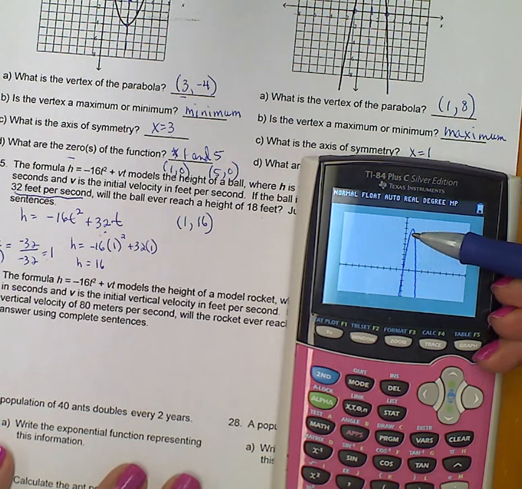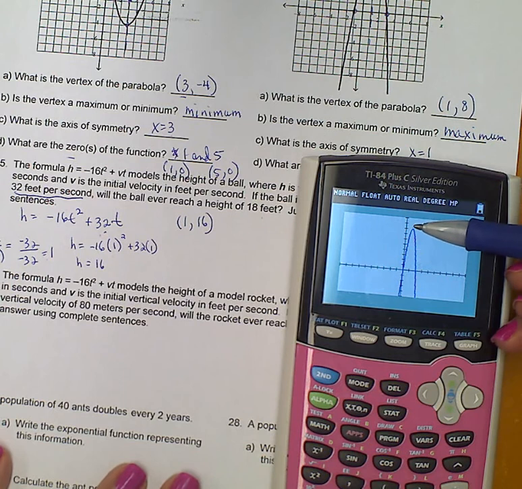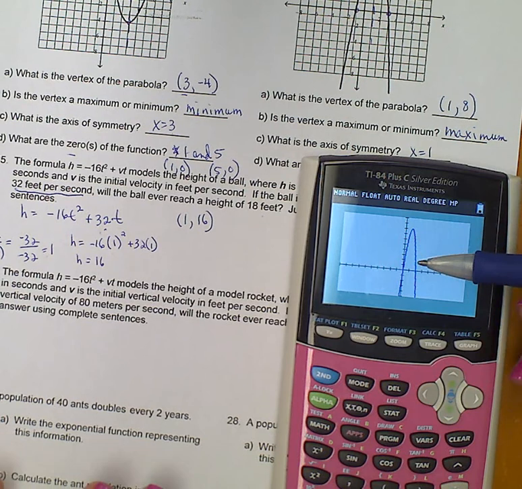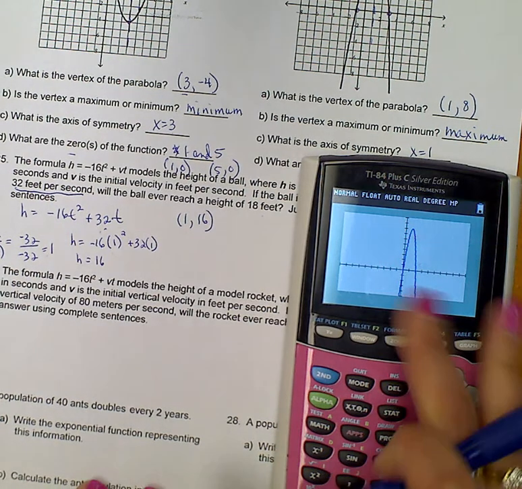Okay, so I can tell that that's the picture. So the question is, will the ball ever reach a height of 18? Well, 18's up here, and the highest the ball is getting is 16 because that's its max height. That's what vertex means. So no, the ball will not get to 18 feet.